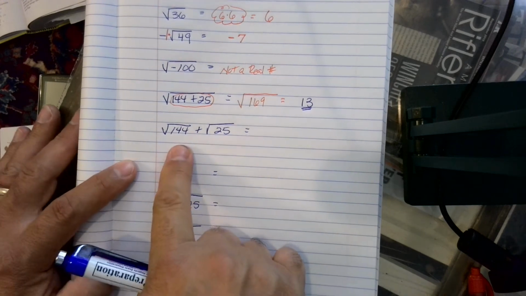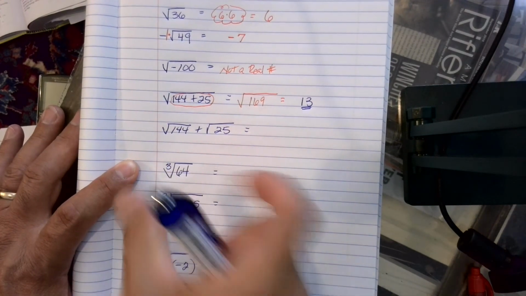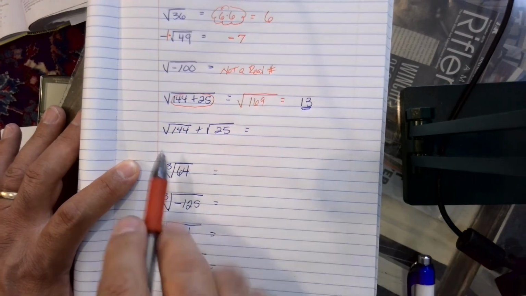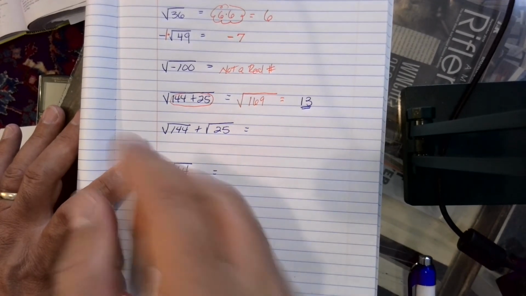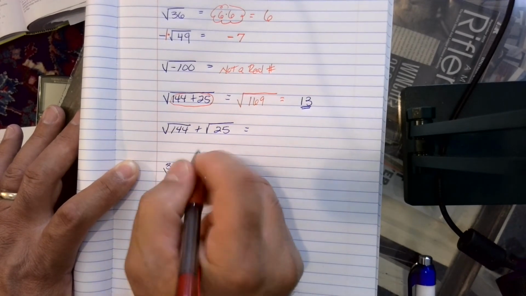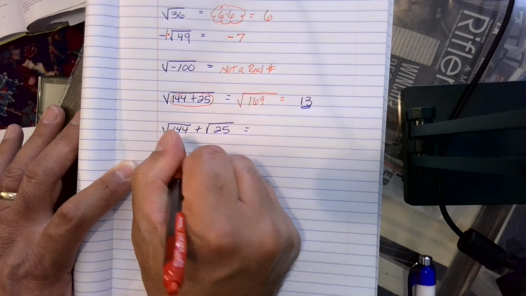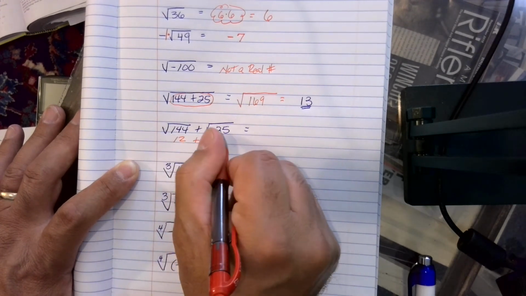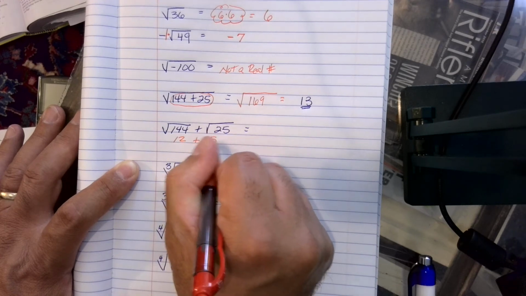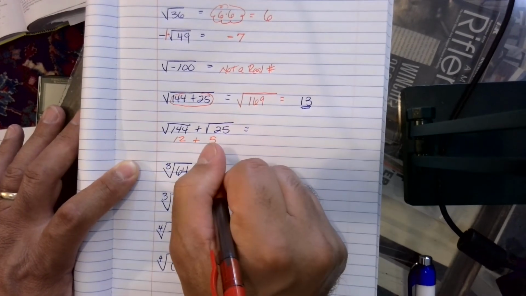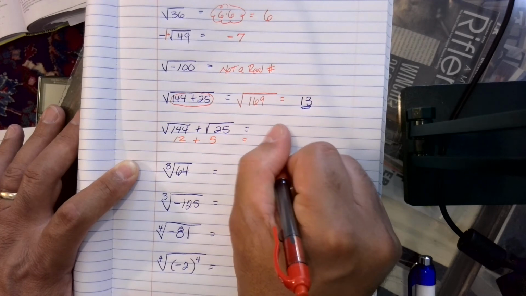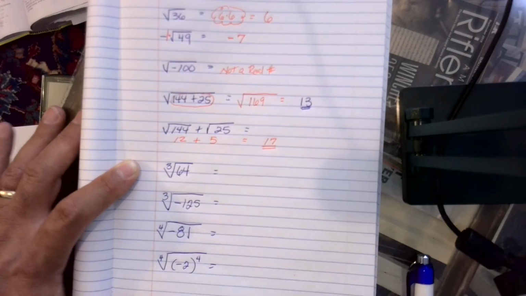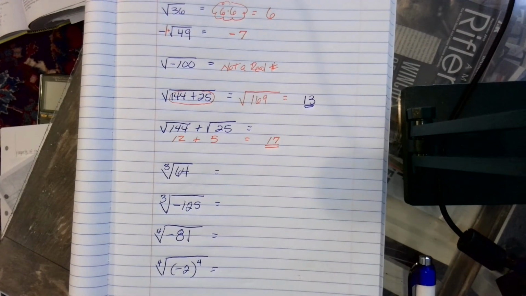Here, this one's similar, except we have two different radicals, right? So we're not going to add them initially, we're going to add them after we find the value. So here I have the square root of 144, which we know is 12, because 12 times 12 is 144. And the square root of 25 is 5. And then we would add them. So my answer is 17. The square root of 144 plus the square root of 25 is 17. It's 12 plus 5.